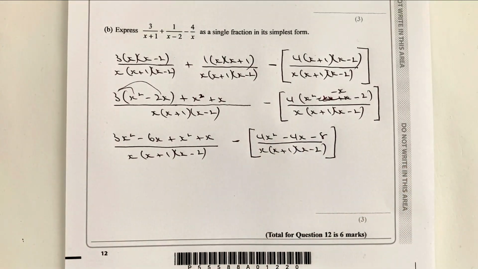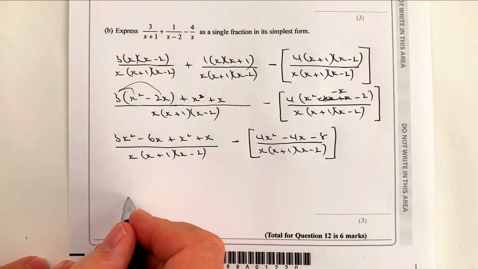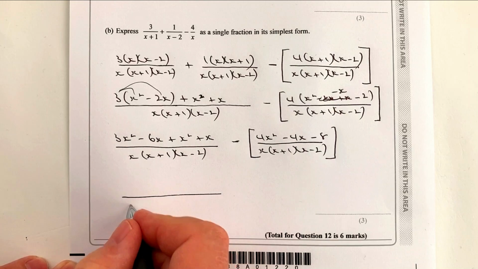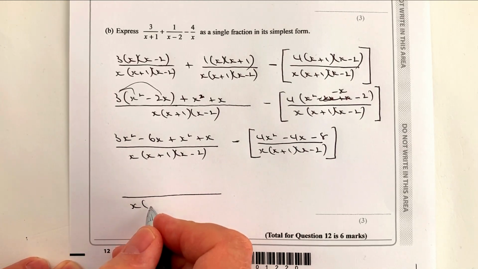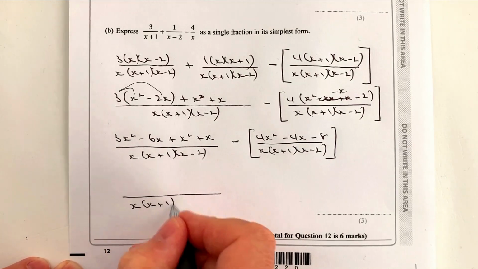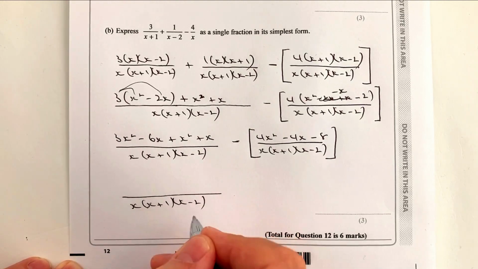Okay, this is where we need to bring everything together, and you've just got to maybe skip a step here or there, but hopefully we'll get there eventually. So when I now bring everything together into one denominator, I've got x times x plus 1 multiplied by x minus 2.